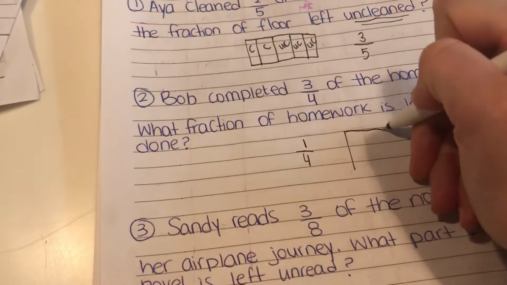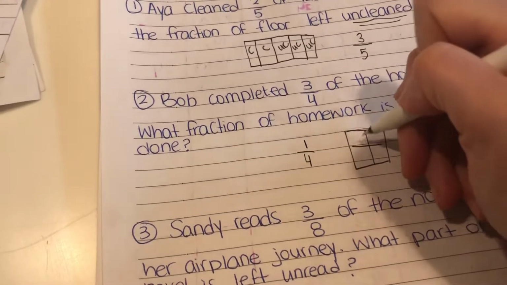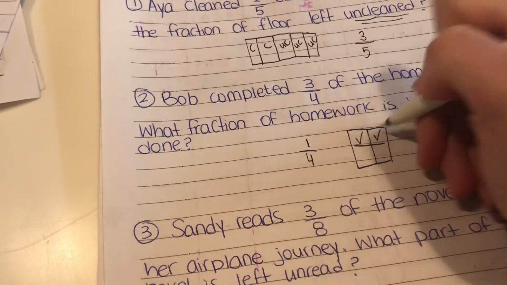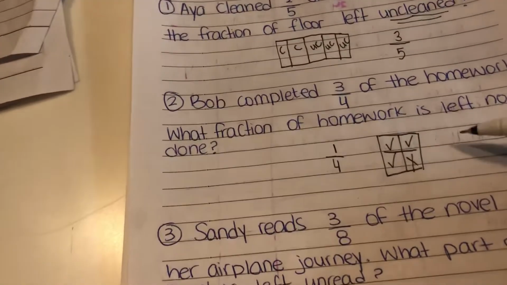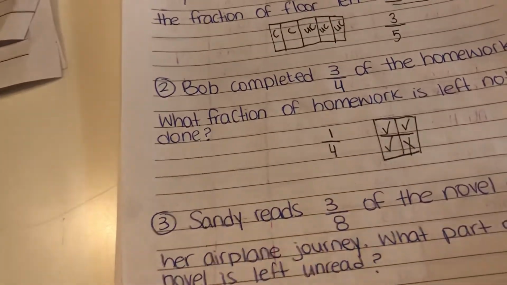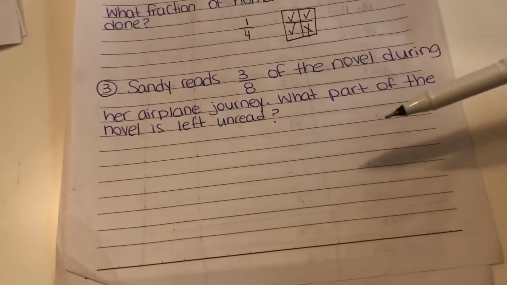So I'm going to cut it into 4 parts. He solved this. This is done, done, and done. This part is not done. So how many is not done? 1/4. Same conclusion. Let's read the third question.